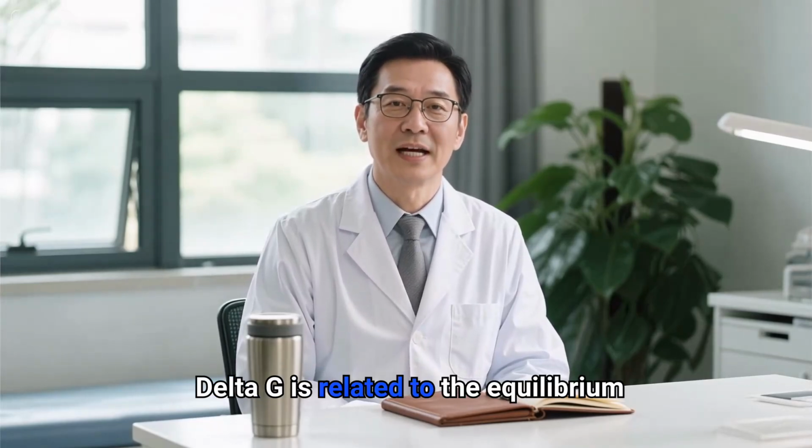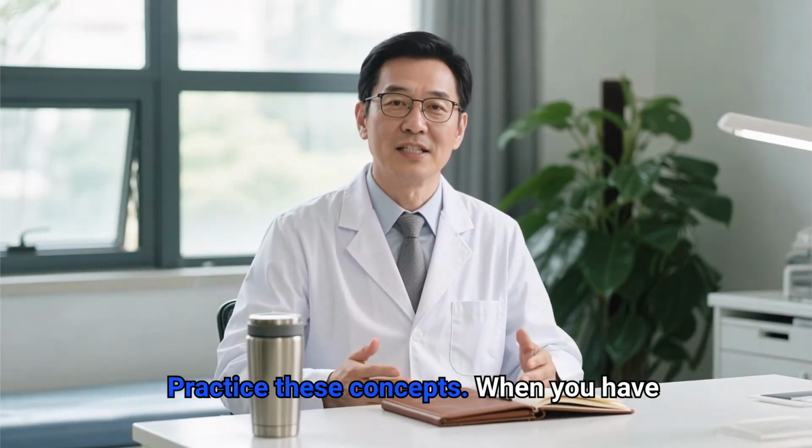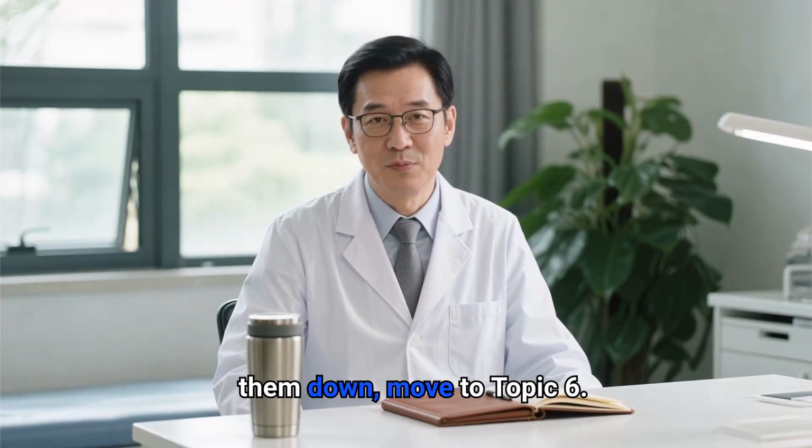Delta G is related to the equilibrium constant. Practice these concepts. When you have them down, move to topic 6.